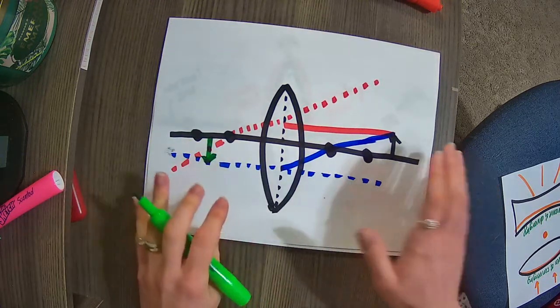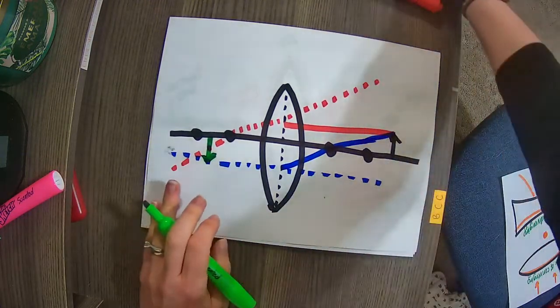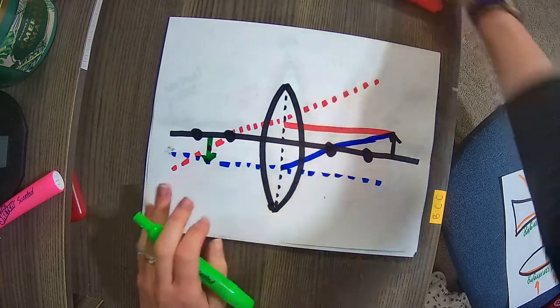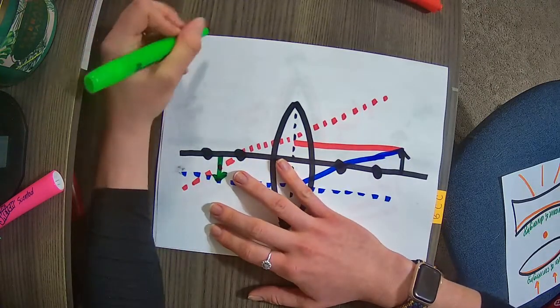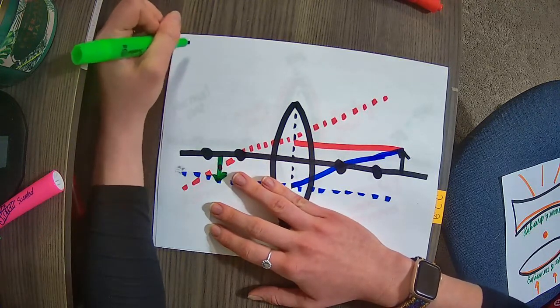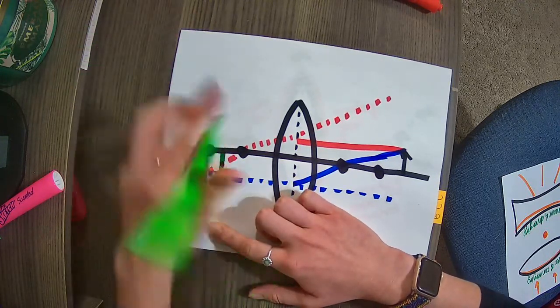So let's go back to that LOST chart. In LOST, we are describing the location, the orientation, the size, and the type of image.